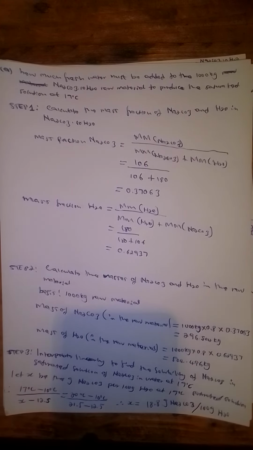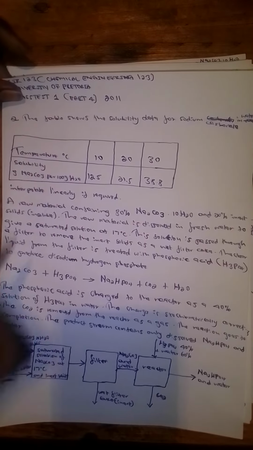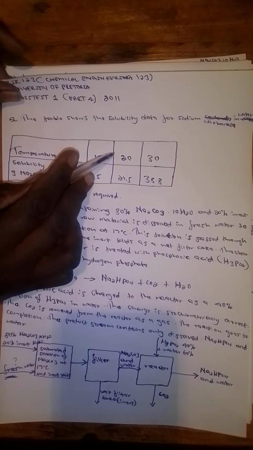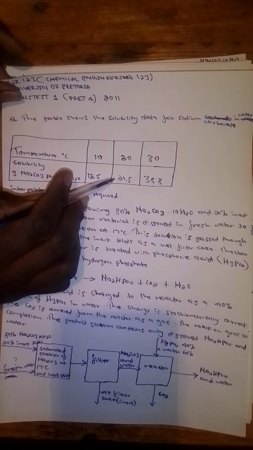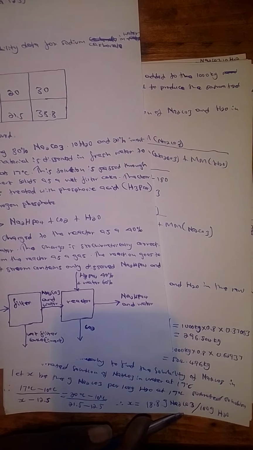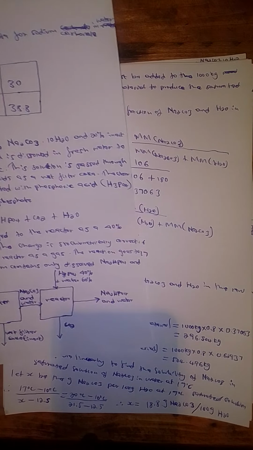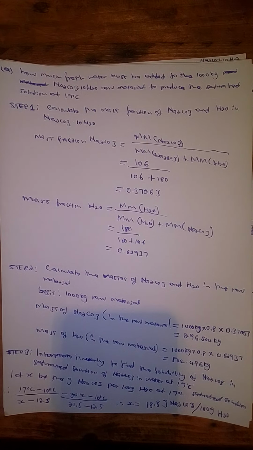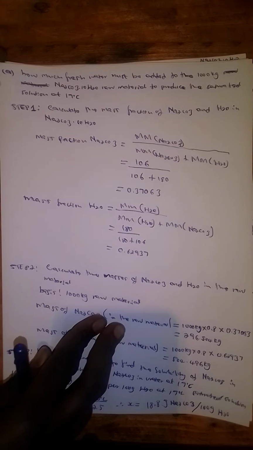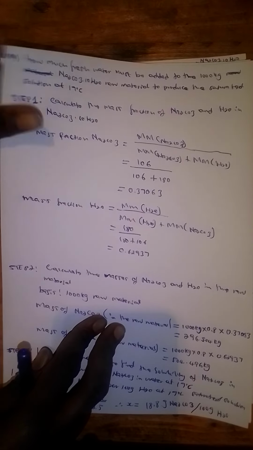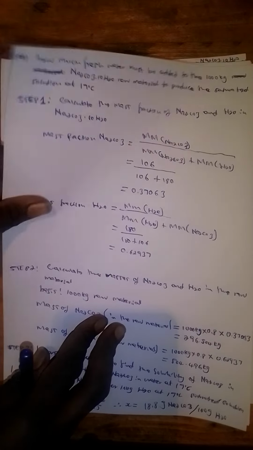So when we have 17 degrees Celsius, we have 18.8 grams Na2CO3 per 100 grams of water. That wraps up our step 3. Now it takes us to step 4. Let me just write here step 4.